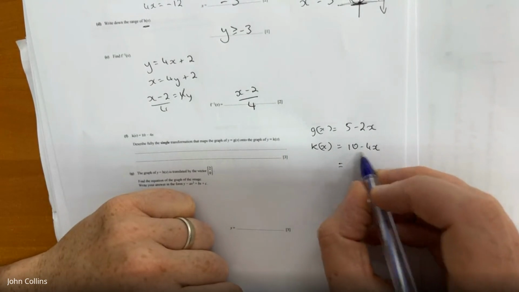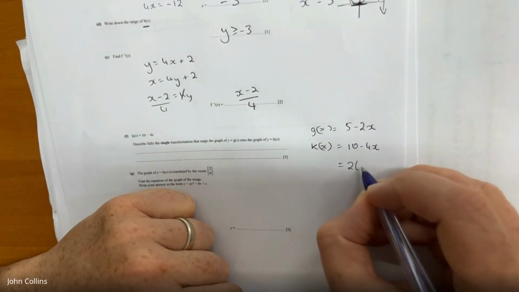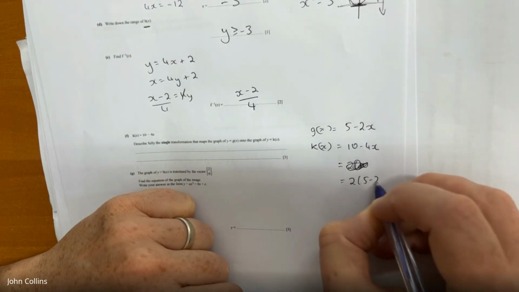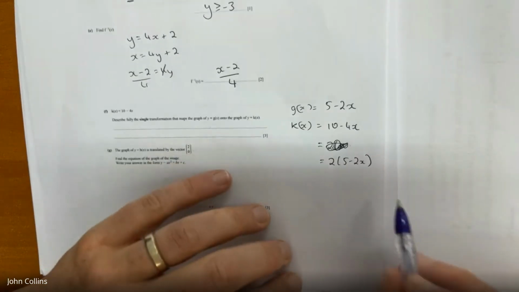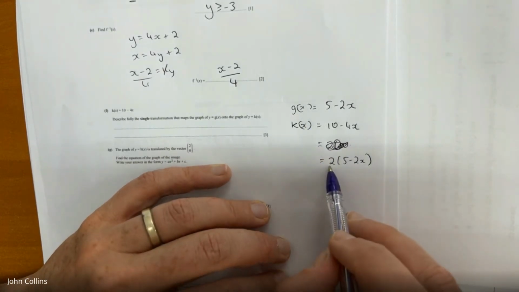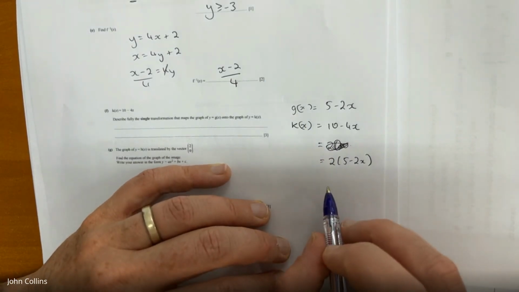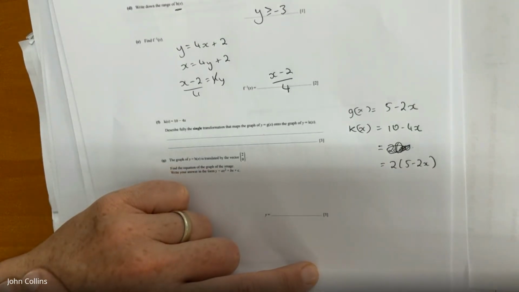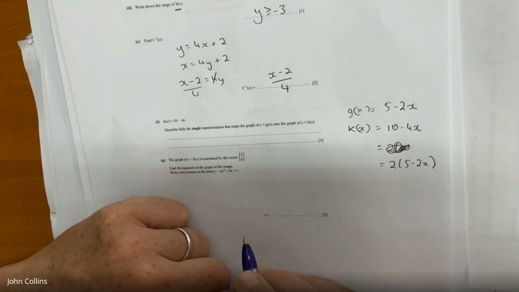And I notice that I can, if I factorize this a little bit, I get this. Oh, no. I get 5 minus 2x in the bracket here. So if I factor 2 out, k of x is g of x just multiplied by 2. So what's that? If I multiply by 2, what's that as a scale factor 2? Yes. And what would I say it is?